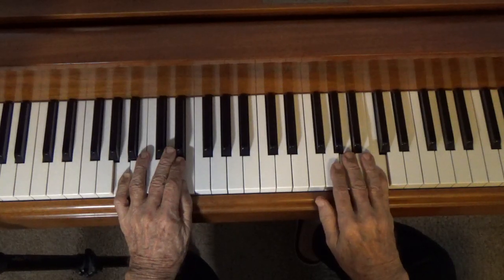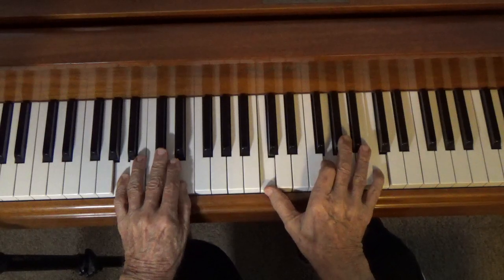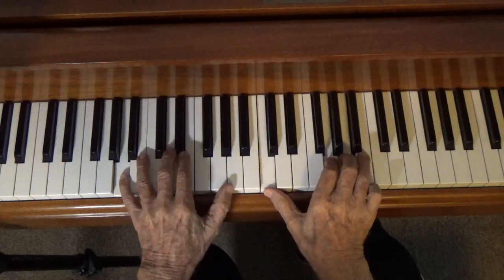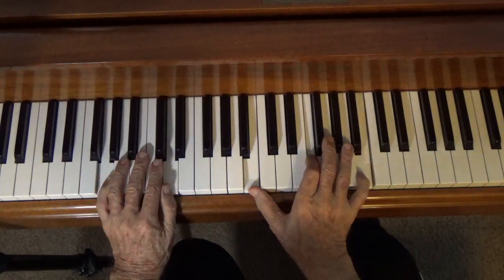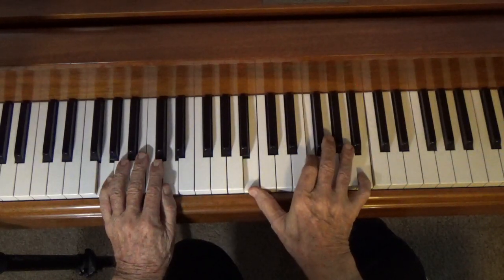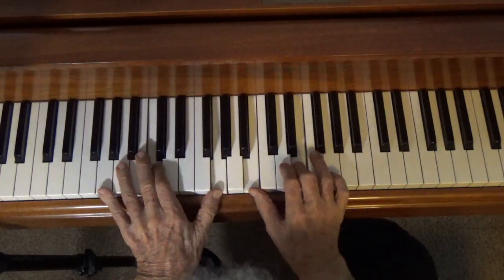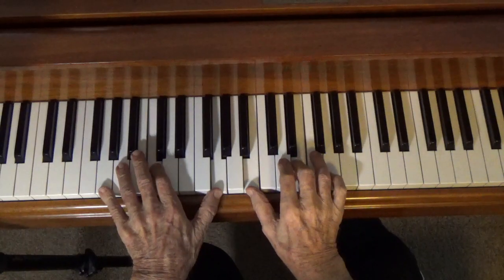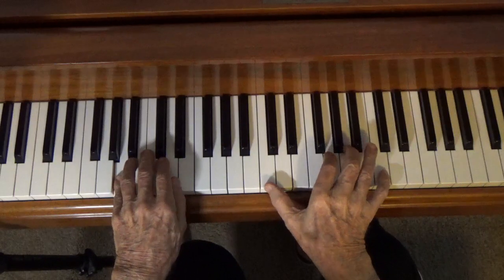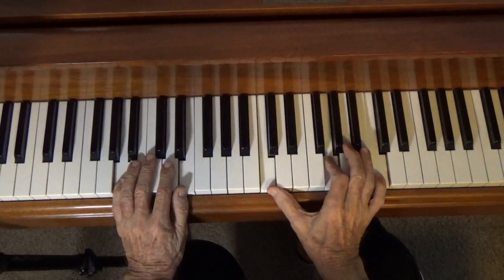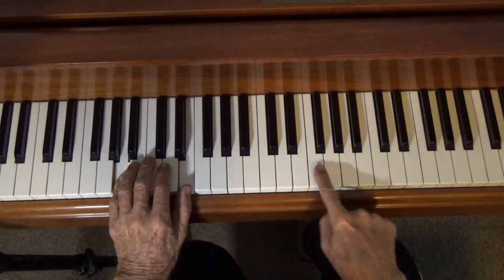Let's see, what have I got wrong here? Oh, I know. See, doubling the third. That's a triad, that'd be the major 7. Nice, huh? That's a little thin because there's such a distance here.